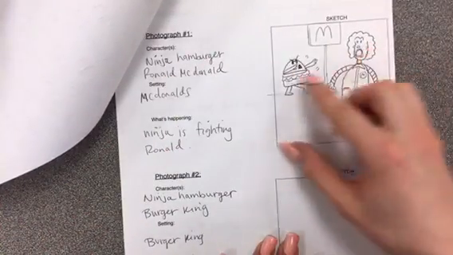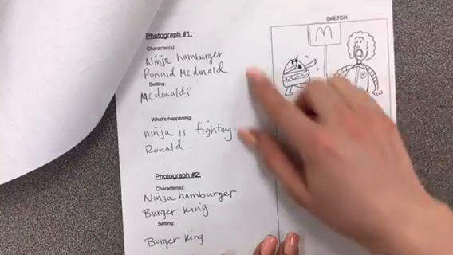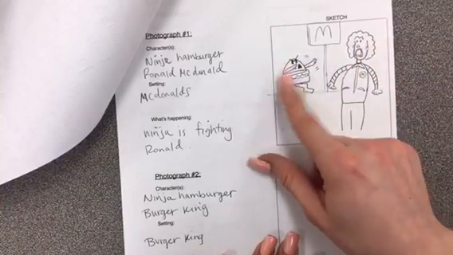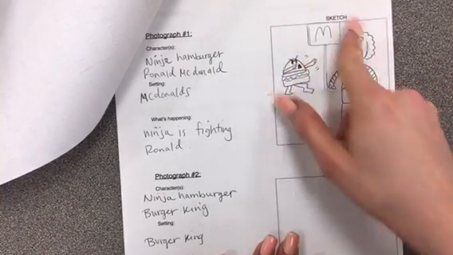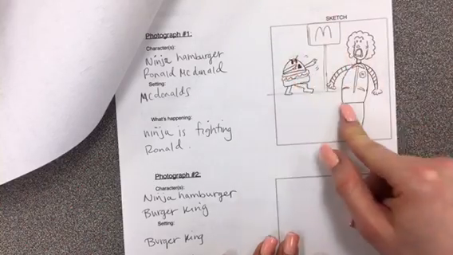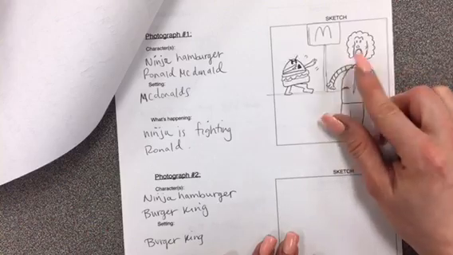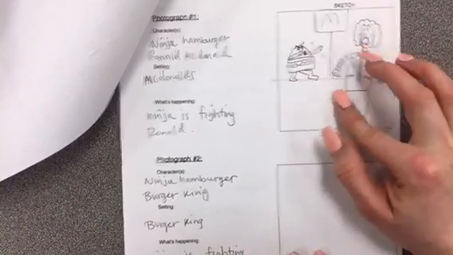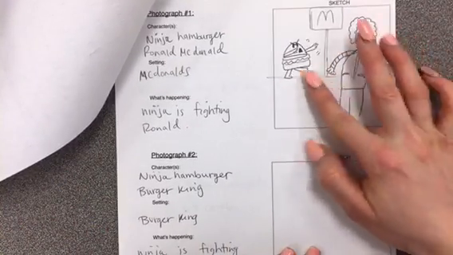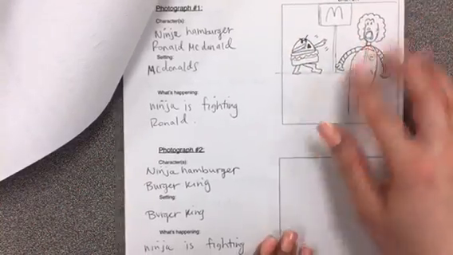So from here, I'm just going to make a really simple sketch of what I want that to look like. So what my characters are going to be doing, how they're going to interact, what the scene will be. This does not have to be very complicated. This is just for you to plan out your ideas. So whatever type of sketch you want to make, you sketch that in this box.